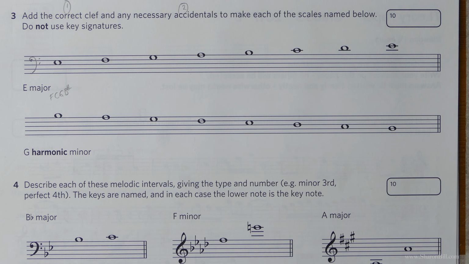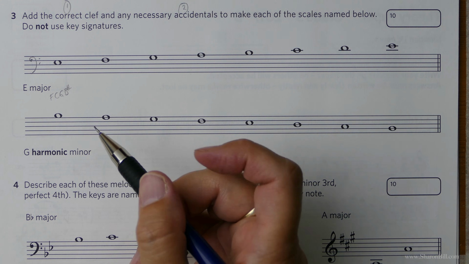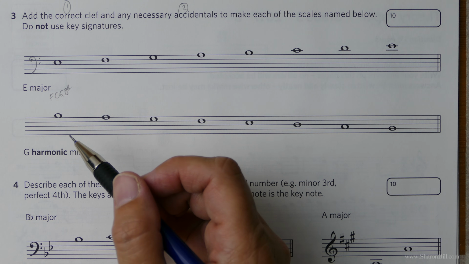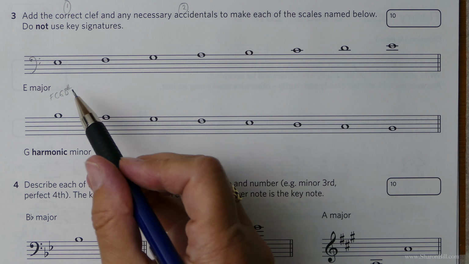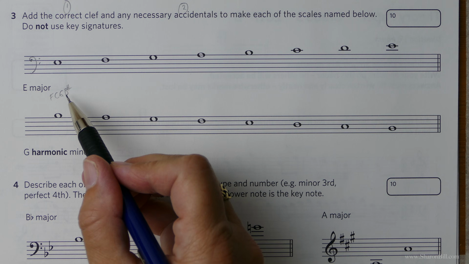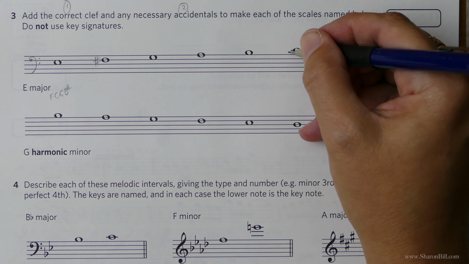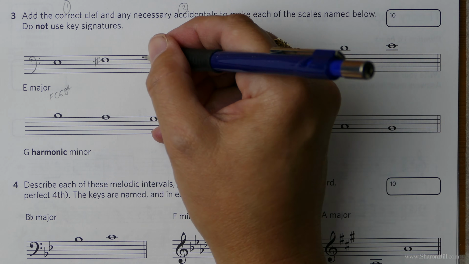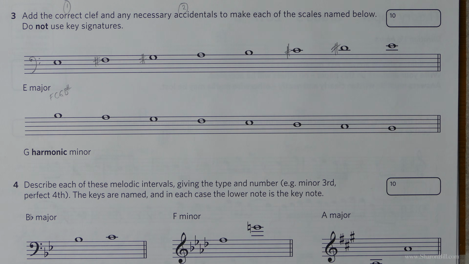I would always write your key signatures out for all your major and minor before you even start an exam paper, and then you've done all of your thinking in one go, and then you can just keep referring back to it instead of scratching your head and dragging your brain trying to remember them. So E, F sharps, C sharps, G sharps, D sharps, and that's the job done.